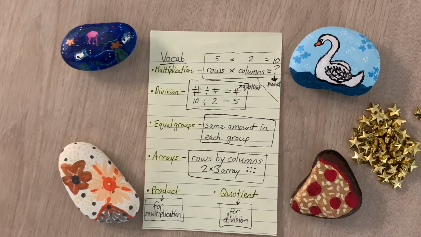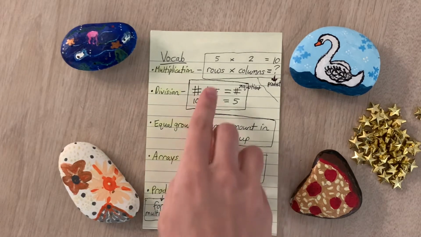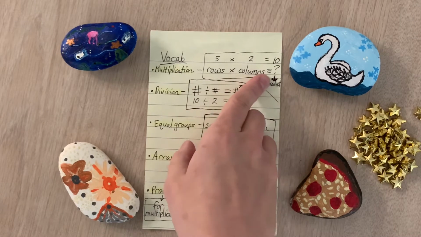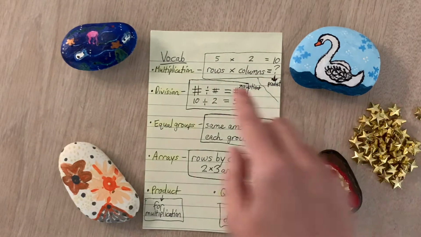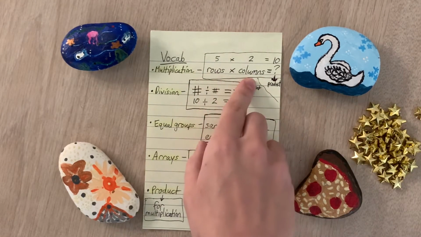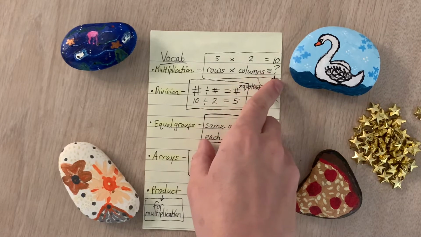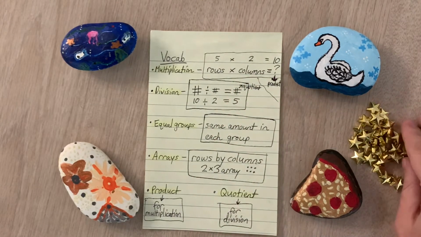So our first vocabulary word is multiplication, which is the rows by the columns to find the product. So for example, if I have 5 rows and I'm multiplying it by 2 columns, then I would have 10 total. So I'll show you how that works.